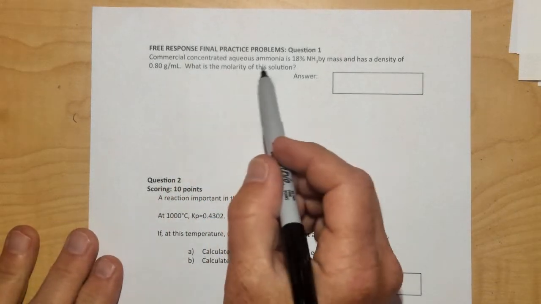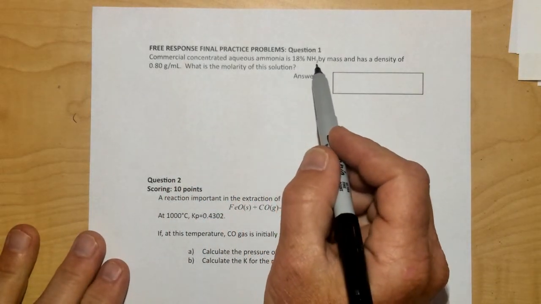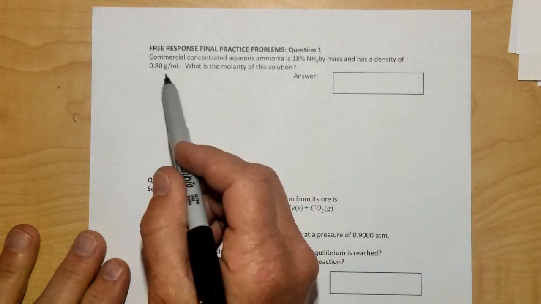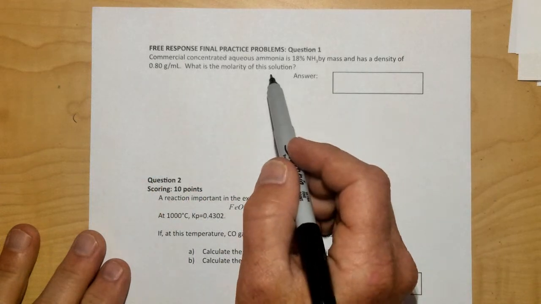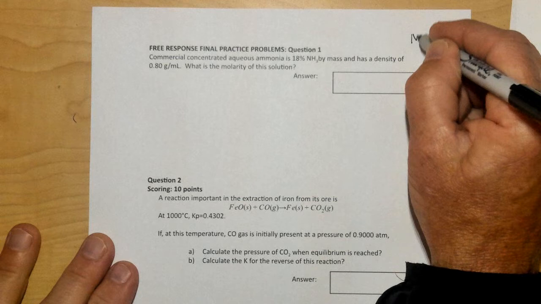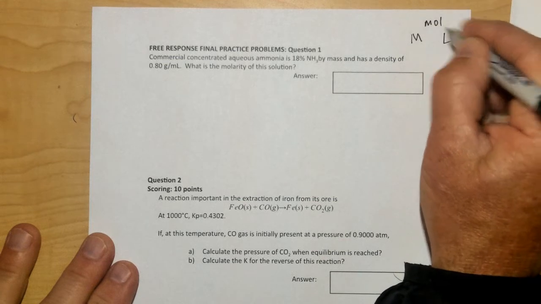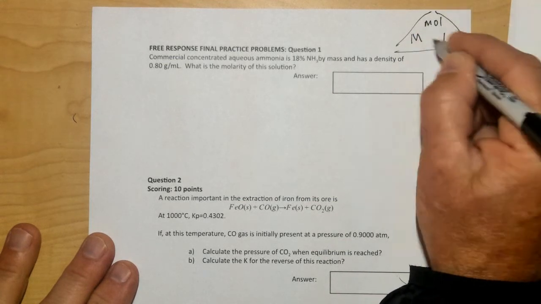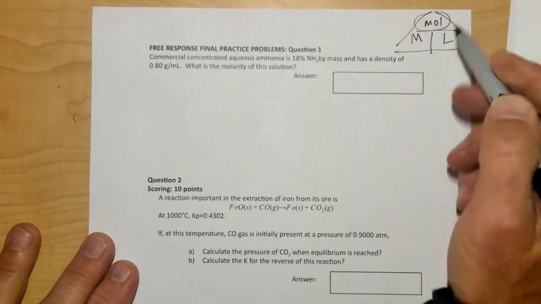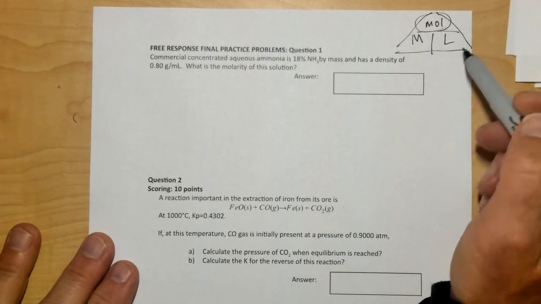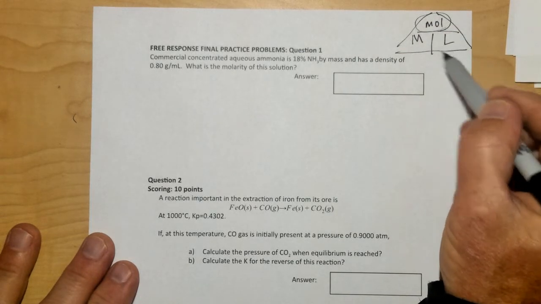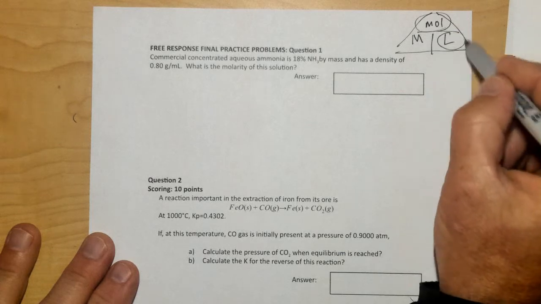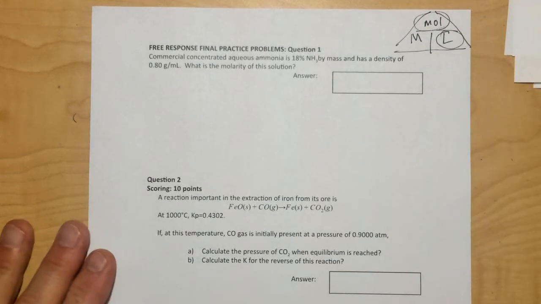Commercial concentrated aqueous ammonia is 18% ammonia by mass and has a density of 0.9 grams per milliliter. What is the molarity of the solution? So remember, molarity is equal to moles divided by liters. So the things that we want to know are the number of moles of ammonia that are in there, and then we also want to know the total liters of the solution. We've got to find those two things to be able to find the molarity.